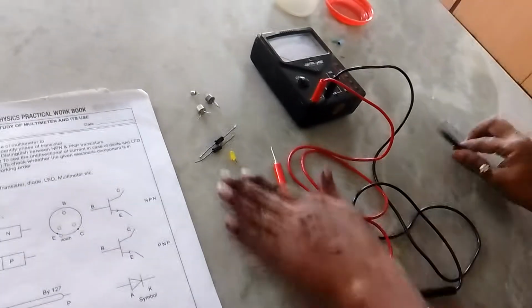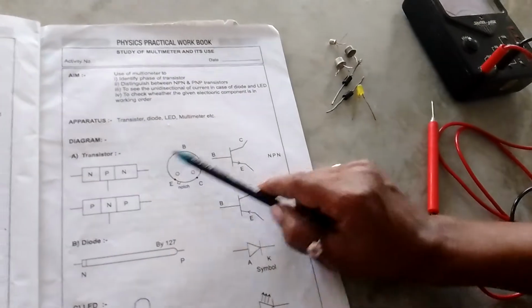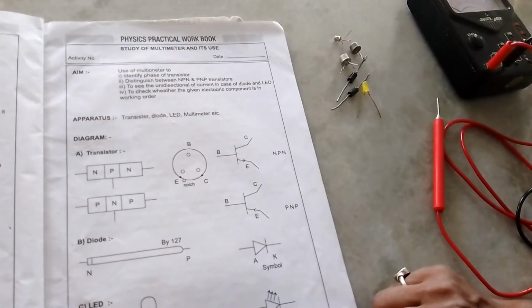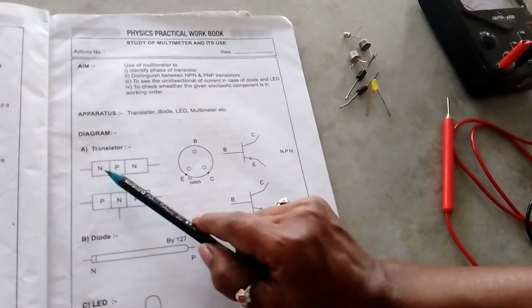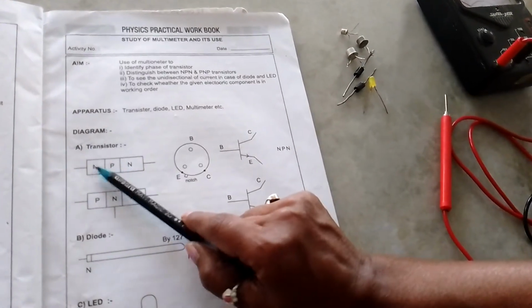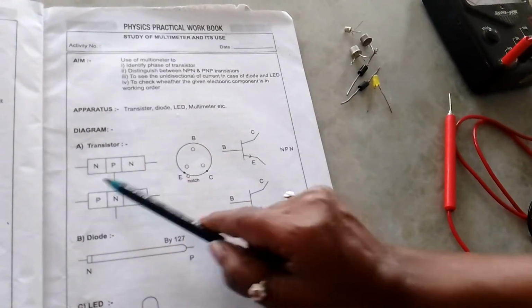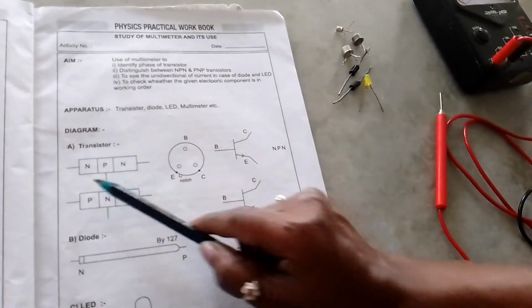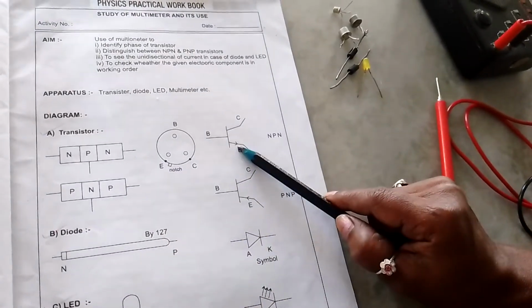Coming towards our diagram, you already learned in the theory part, a transistor means 3 regions doped back to back, or 2 diodes, NP diode and PN diode, connected back to back, then it forms one transistor. This is an NPN transistor, and its symbol.